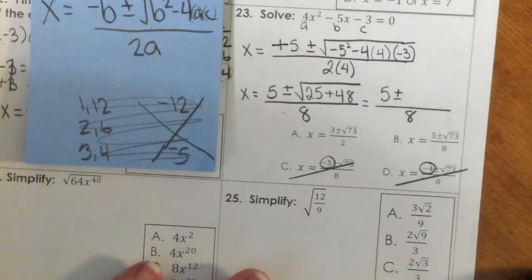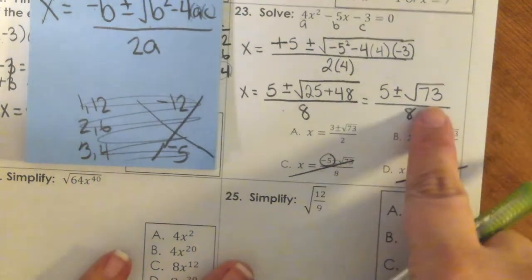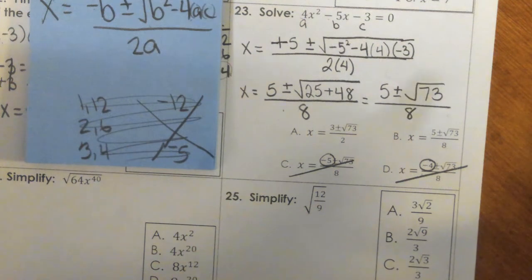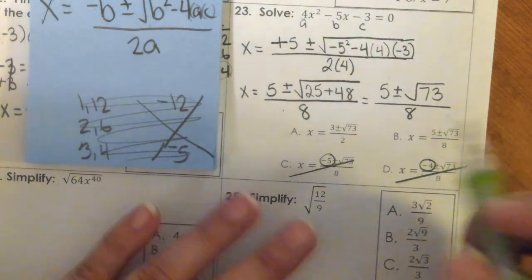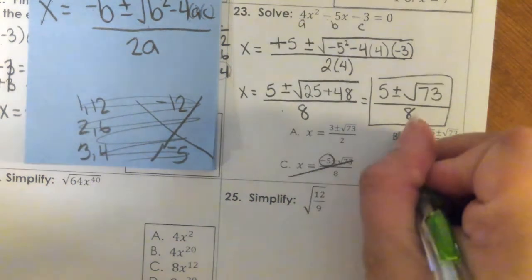Okay, then 25 plus 48 is 73. 73 cannot be divided by 2. If you try to divide by 3, you get a decimal. If you keep trying, you get decimals. So we can't divide that. So I can't simplify the radical by doing a factor tree. So this is my final solution. And it looks like to me that would be letter B.